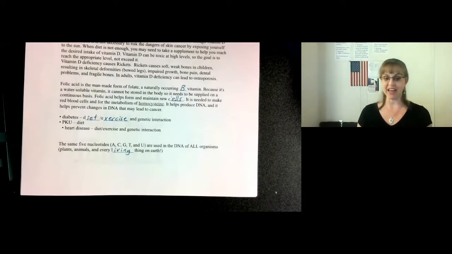And one random fact, the same 5 nucleotides, A, C, G, T, and U for RNA, are used in the DNA and RNA of all organisms, every living thing on Earth. Plants, animals, bacteria, even viruses have either DNA or RNA, and most people don't even consider them to be living.